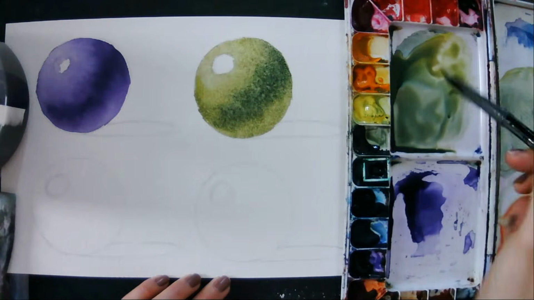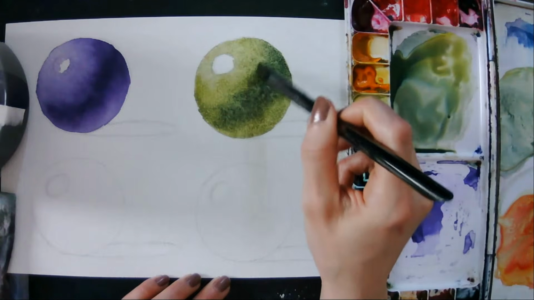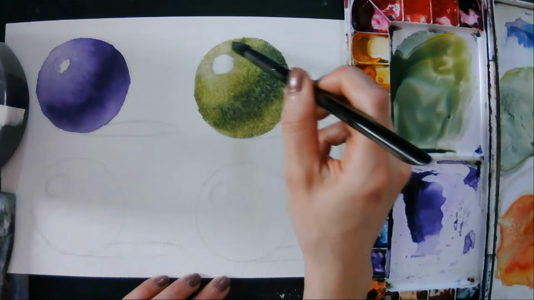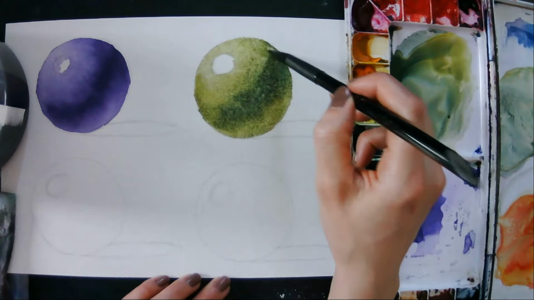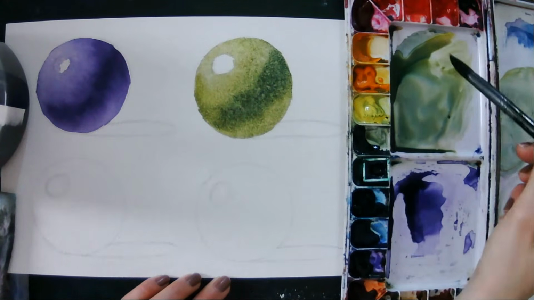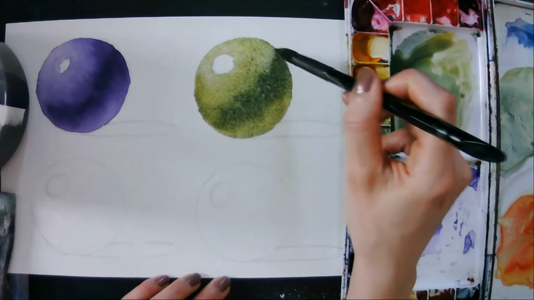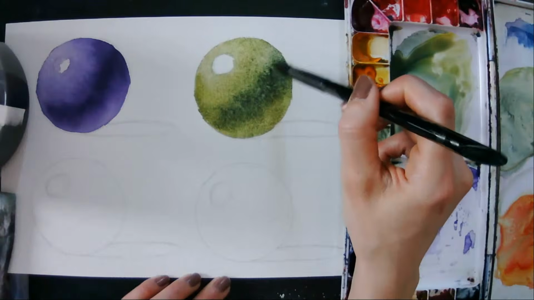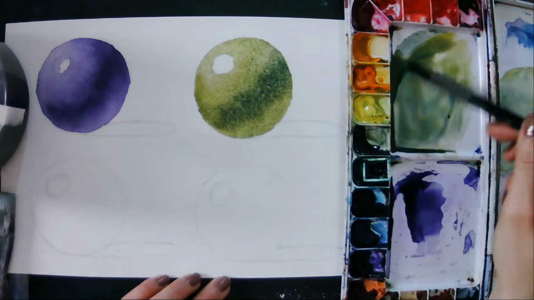If you want to continue working on your halftones or your central light area, just make sure that you're going in with your green that has plenty of yellow in it. Otherwise, you're going to darken the light side too much. Okay. I think this looks a little bit too much like a straight line, so I'm just going to correct that very gently. Turn it into more of a curve.